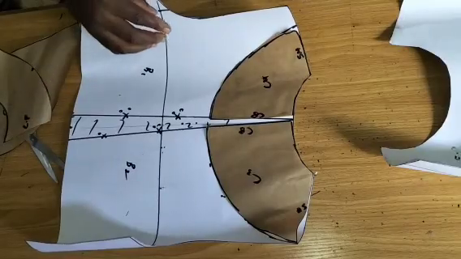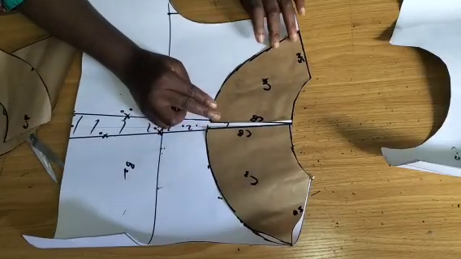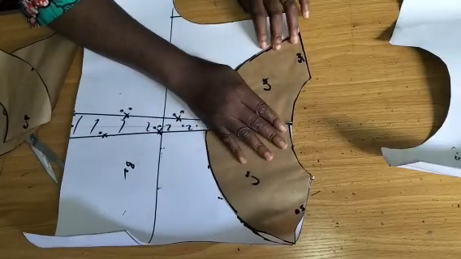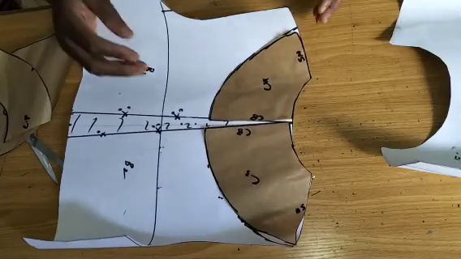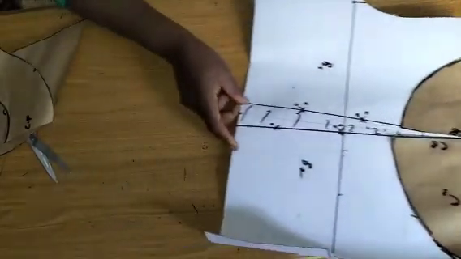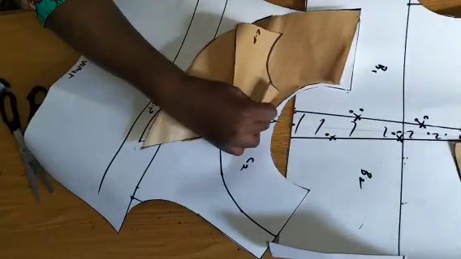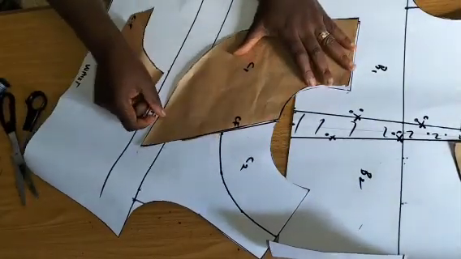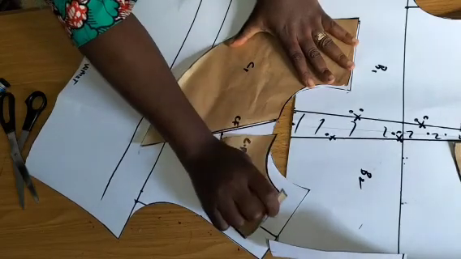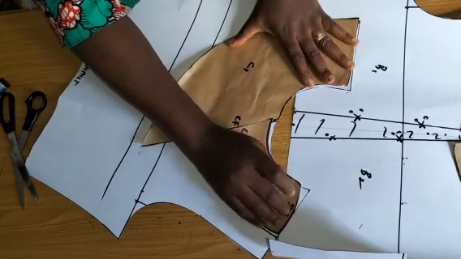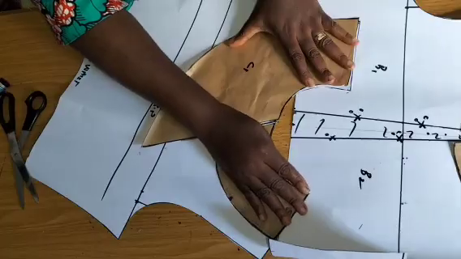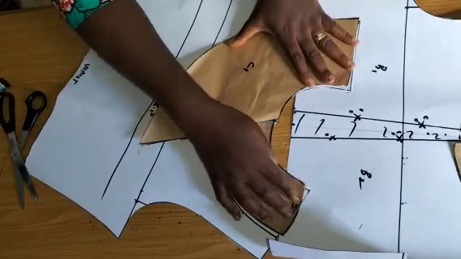Okay, so the zipper is going to lay at that point. So this is it for the back, and this is it for the front. So you have to also place your traced patterns to be sure you have them right there. Okay, so this is it.